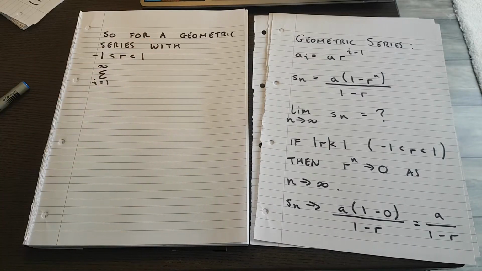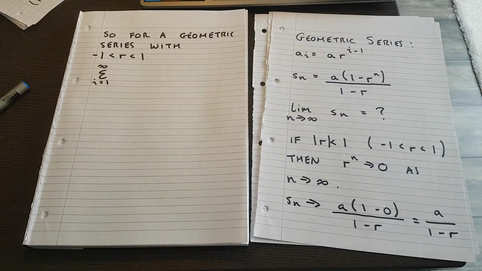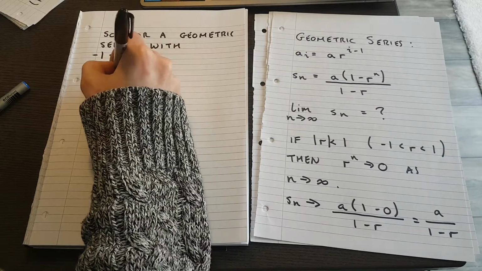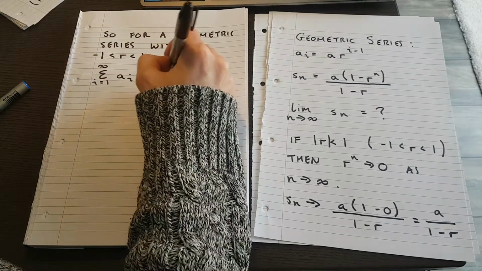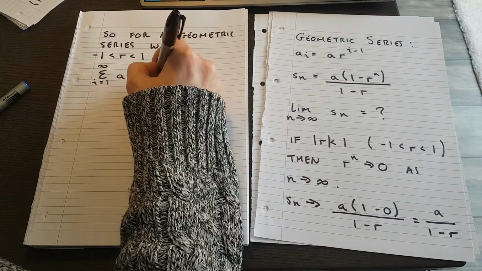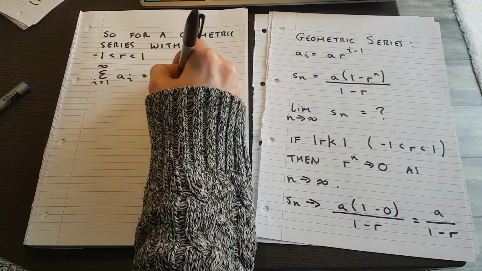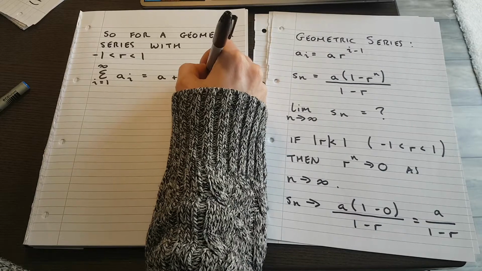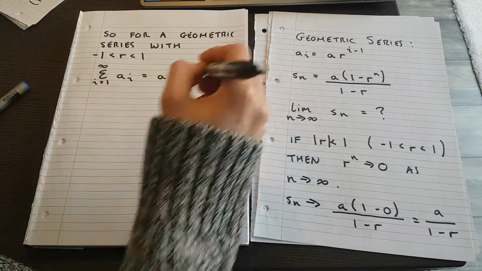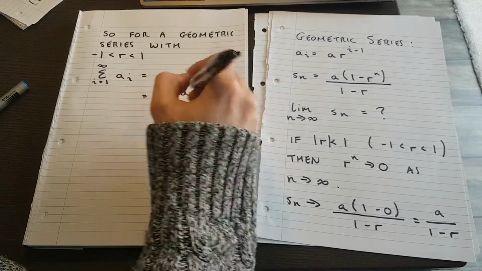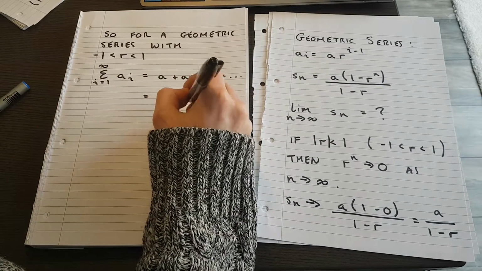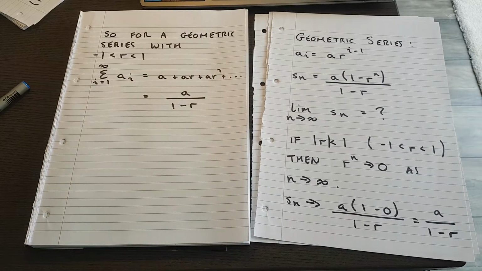But I want to start off with a power of 0. So this is a plus ar plus ar squared, and on forever. That actually has a definite value, and the definite value is a over 1 minus r.